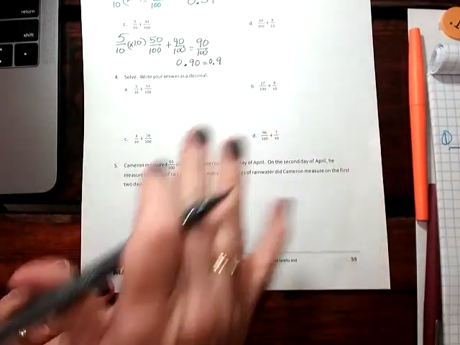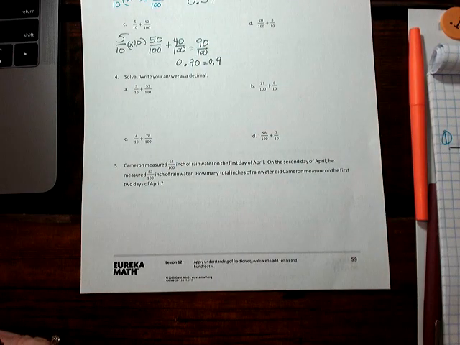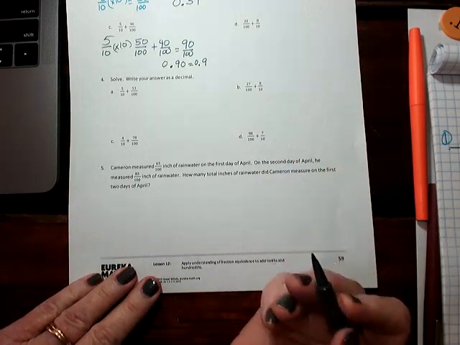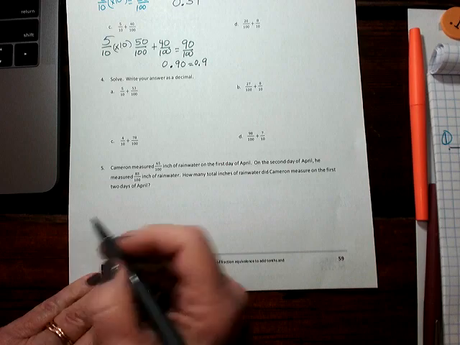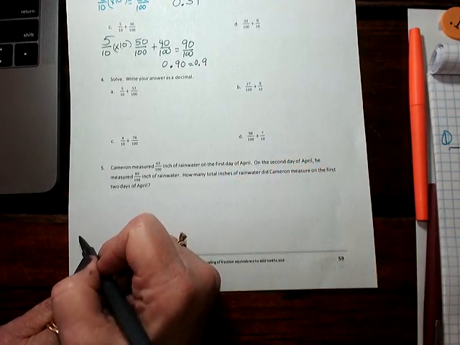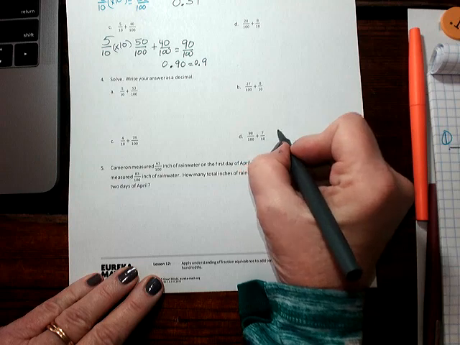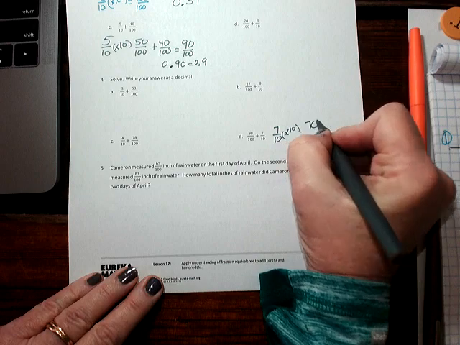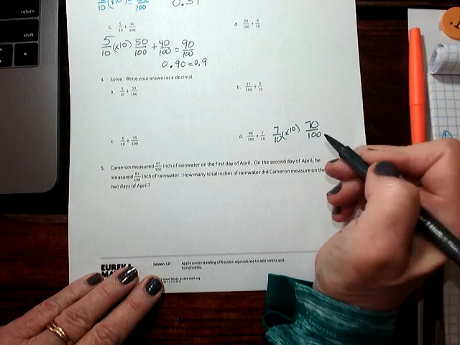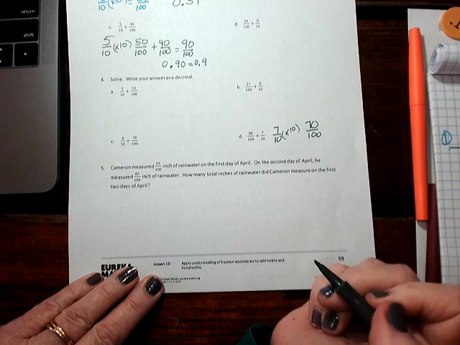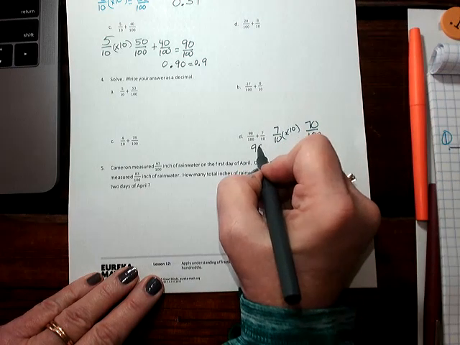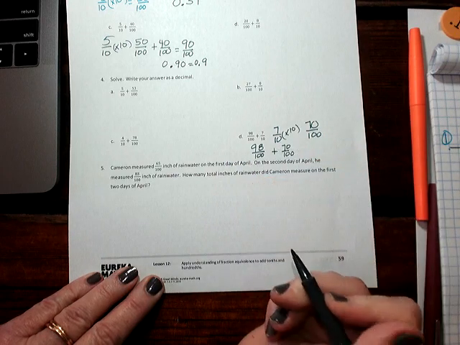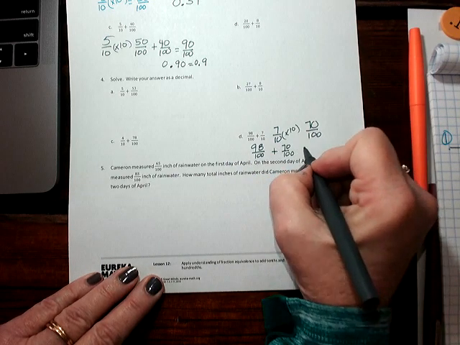The problems just keep getting a little bit more complex. If you look right here, I have 98/100 and 7/10. I'm going to have to go through the same process. I'm going to keep 98/100 there, and I'm going to take 7/10 and multiply it by 10. So now I have 70/100, and I'm going to add that to 98/100. So I've got 98/100 plus 70/100. Well, that's going to give me a much bigger number.